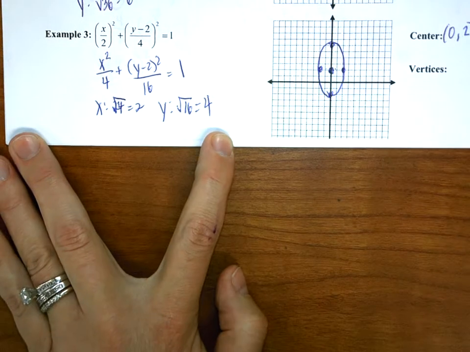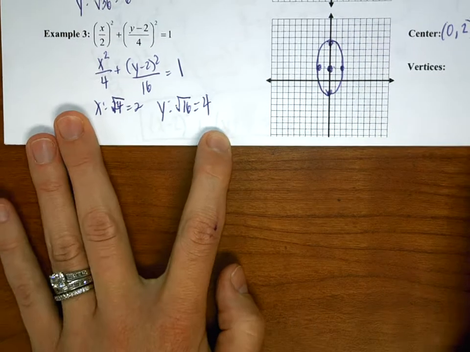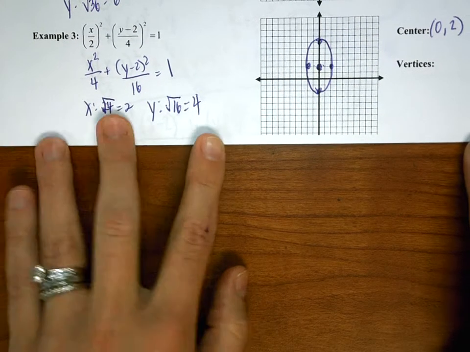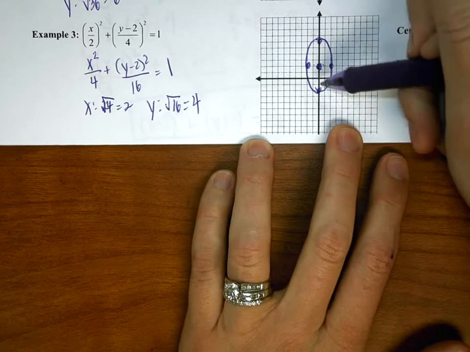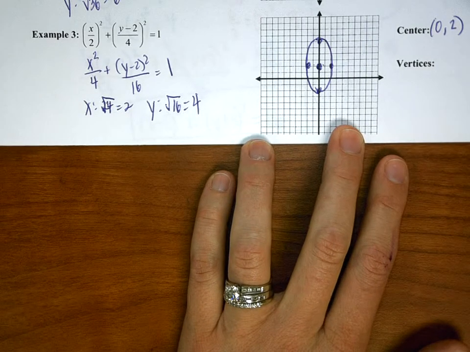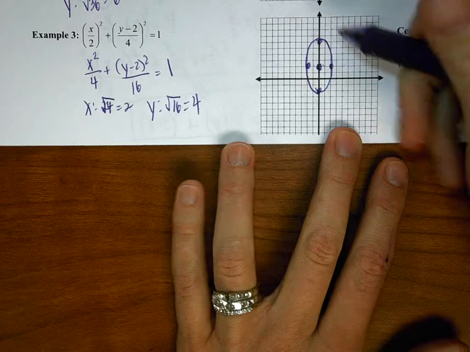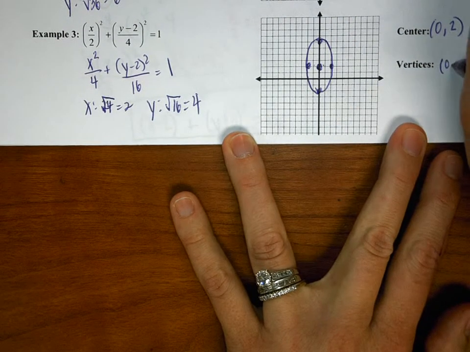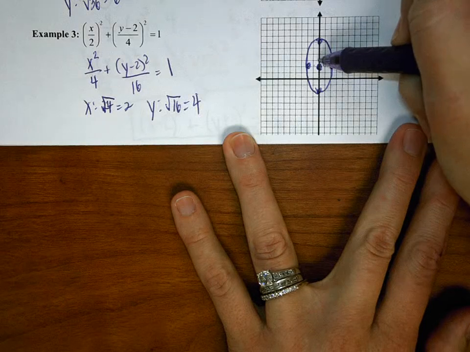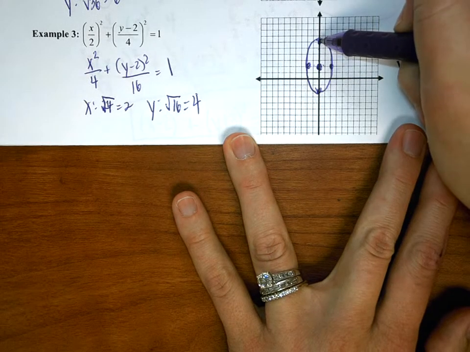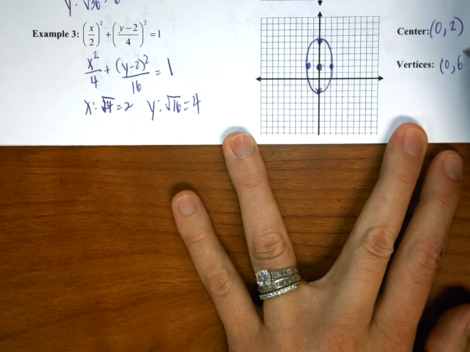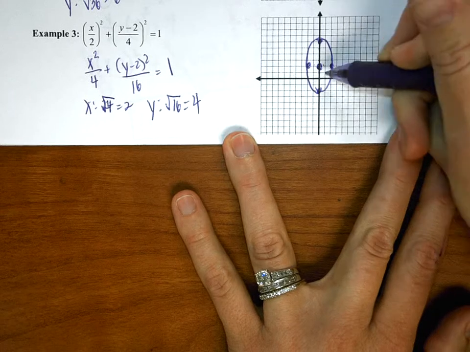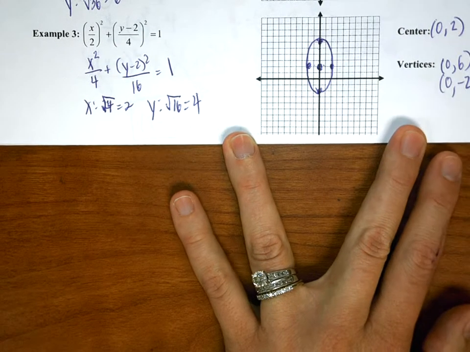And my vertices are on which axis this time? The y. Very good. So you need to make sure to count these points. I can't do plus or minus on this one because they are different values. So one of them is going to be what? 0, and it's 1, 2, 3, 4, 5, 6, right? 0, 6, and the other one is 0, -2, and those are my vertices.